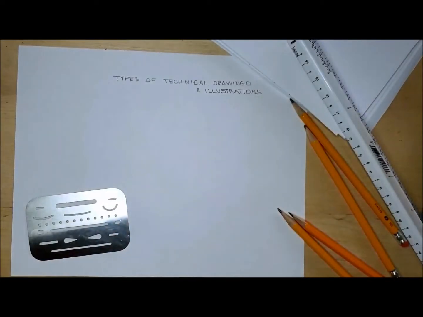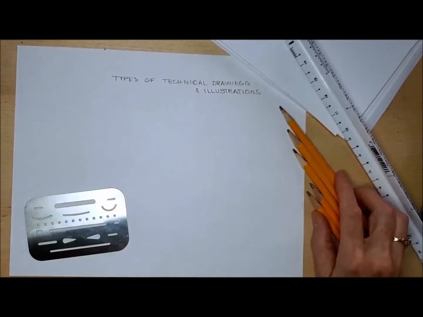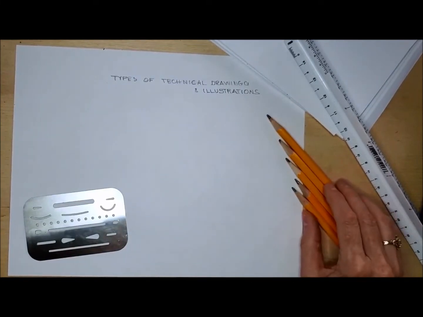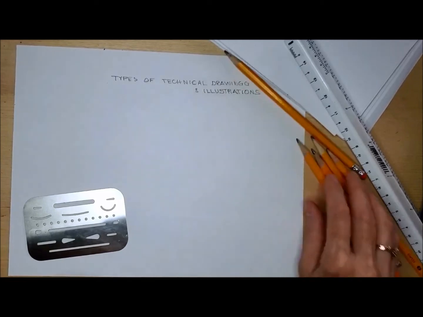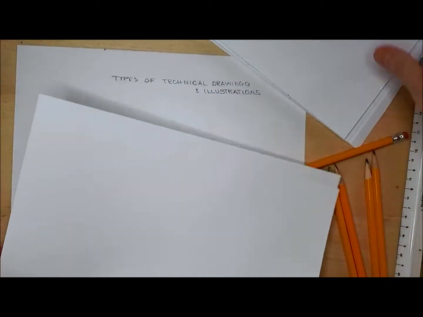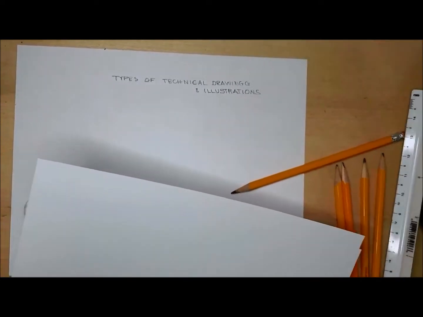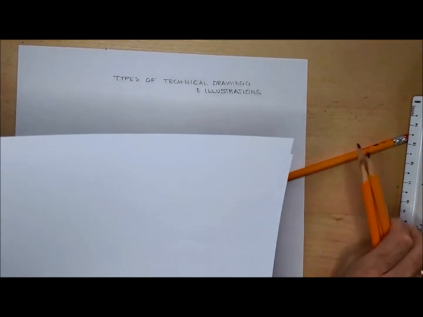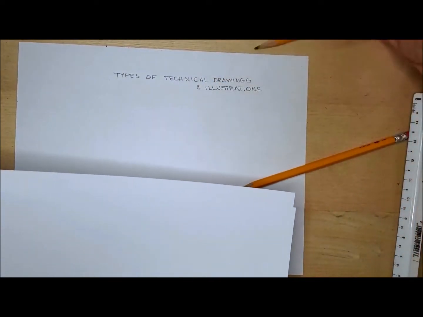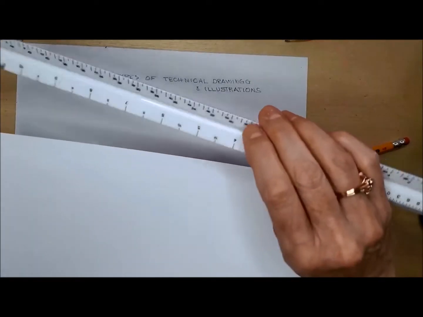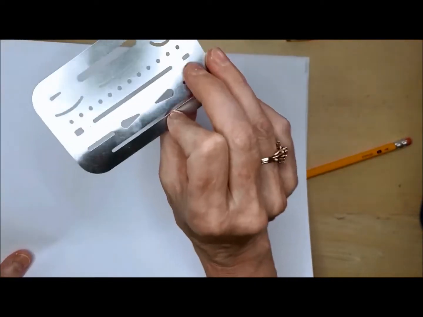Today we're going to have some activities related to the different types of technical drawings and illustrations. To do this activity, I'd like to have you get several sheets of 8.5 by 11 paper. Also, you'll need to have a few number 2 pencils to work in. Make sure that they're sharp. Possibly a straight edge, and maybe an eraser shield. Helps you with your lettering.